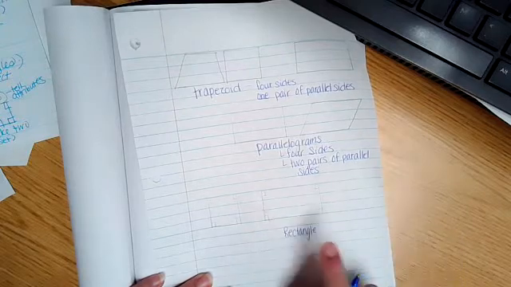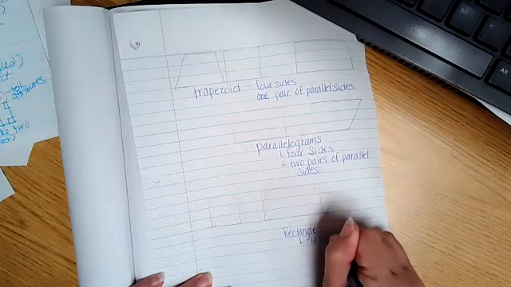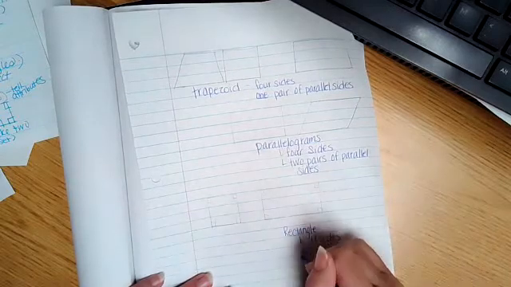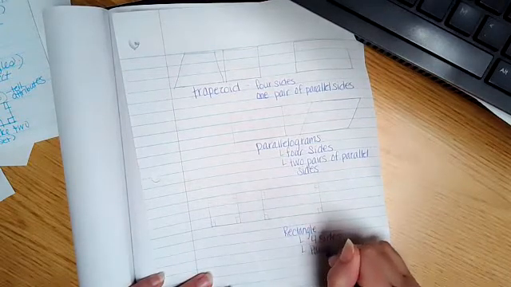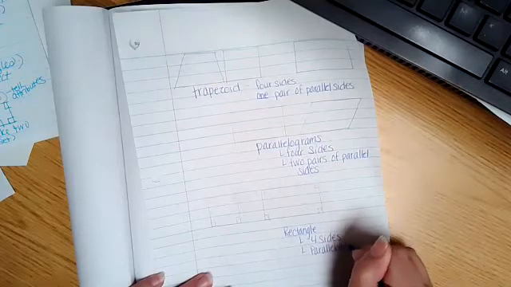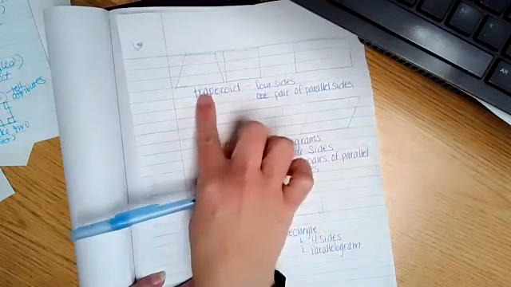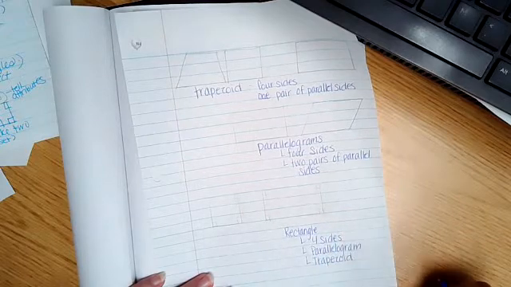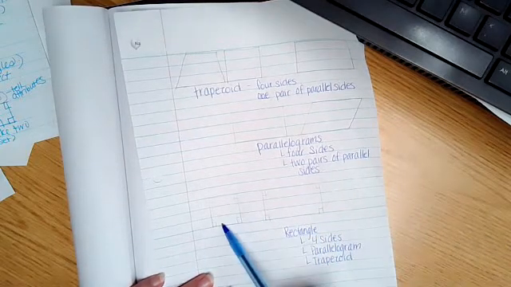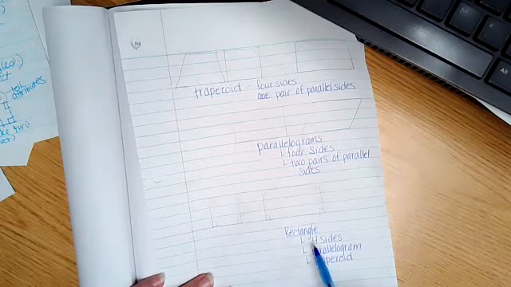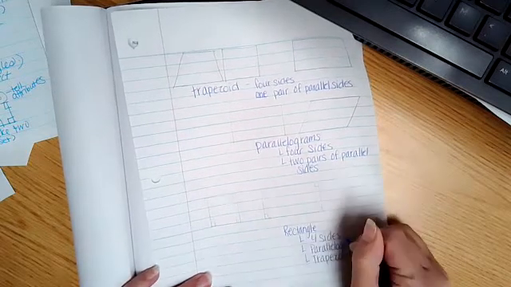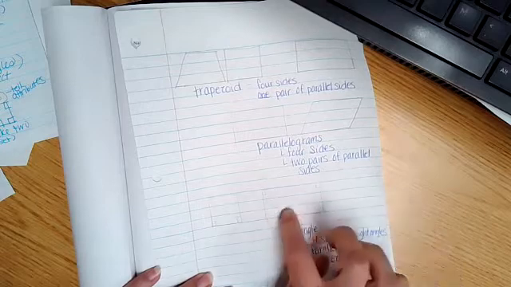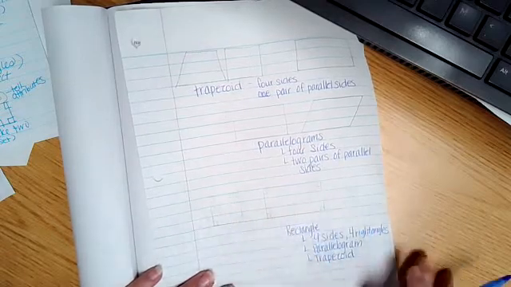So notice a rectangle has the 4 sides. It also has the 2 pairs of parallel sides, so it's also a parallelogram, right? Does it have at least 1 pair? Yep, it's also a trapezoid. Okay. Now notice on here, some of you may be thinking, well, that's a square, but look, by definition, does it have 4 sides? Are they 4 right angles? Yes. Okay, so a square is a rectangle.